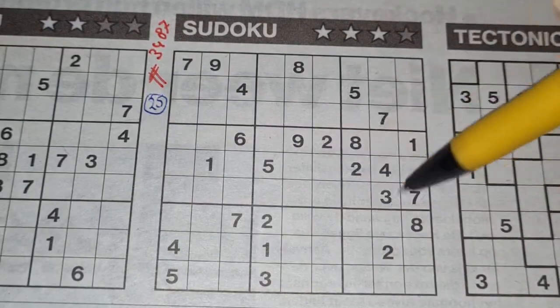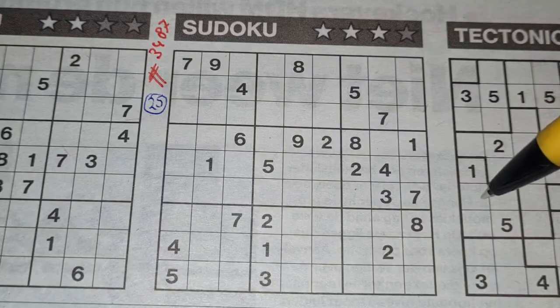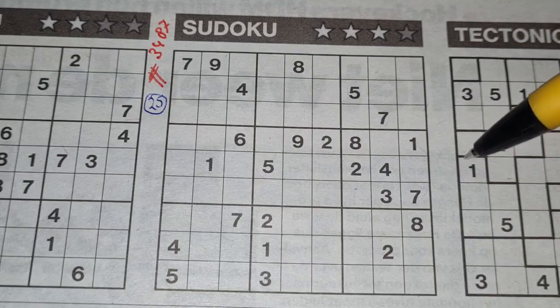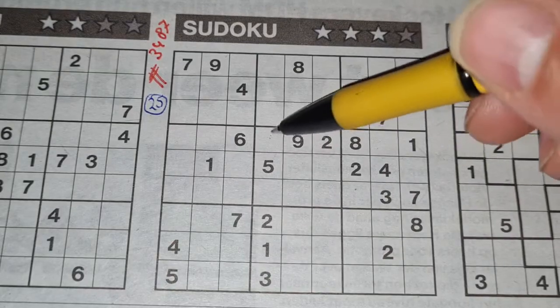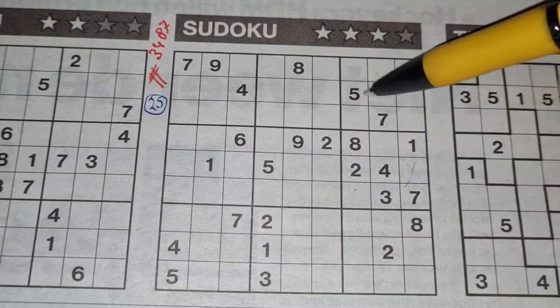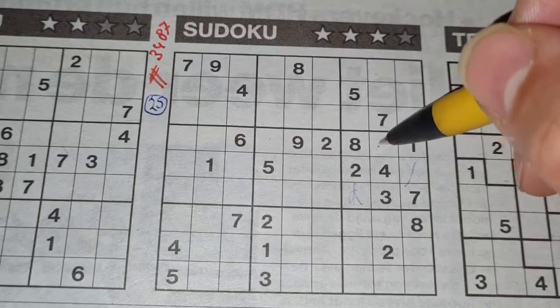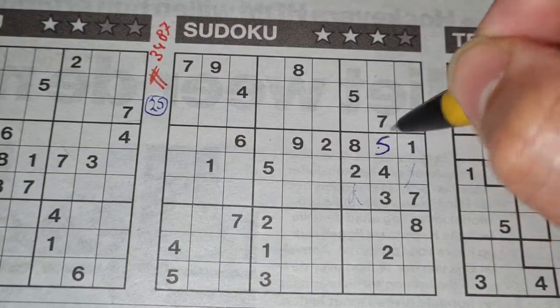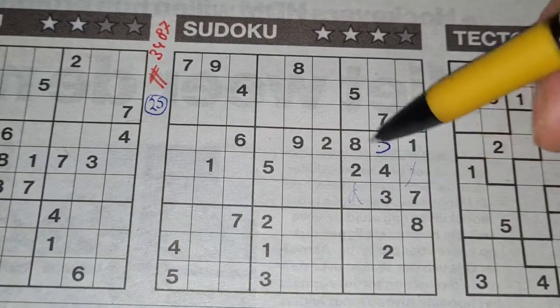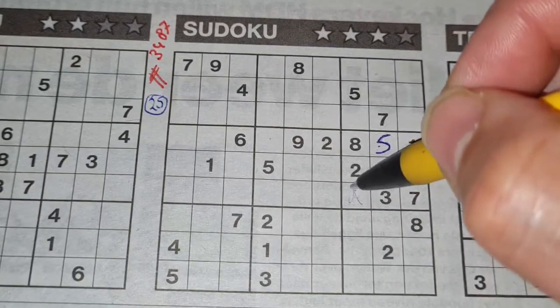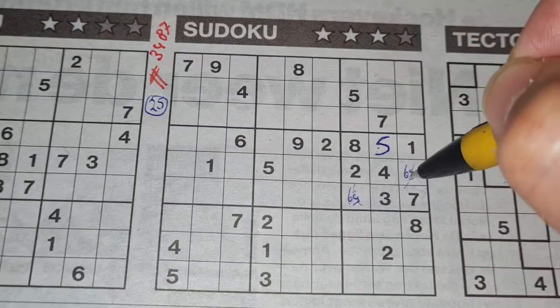I see here a big square with 3 missing numbers. One of the missing numbers, 1, 2, 3, 4, is the 5. We see here 5, no 5 there. Here 5, no 5 there. The only place for the 5 should be there. 2 numbers left. For the numbers, 6 is missing, 7, 8, and 9 is missing. 6 and a 9. Let me mark those 2 boxes.